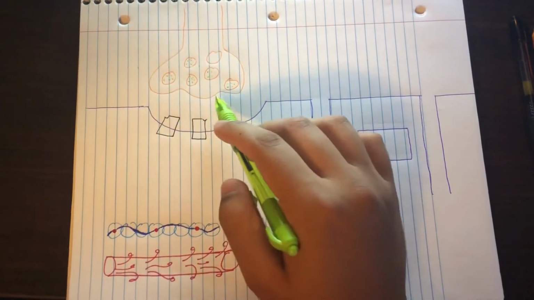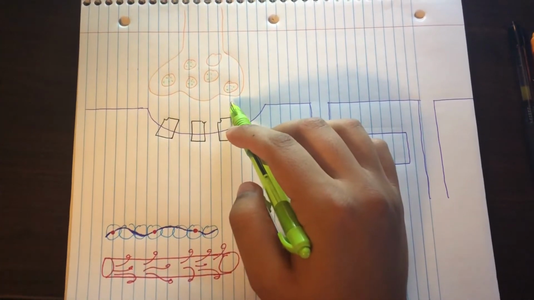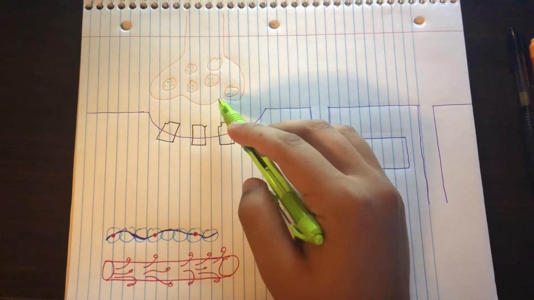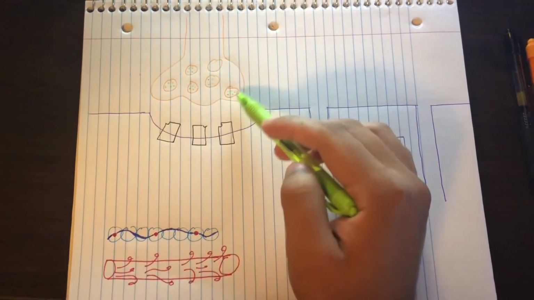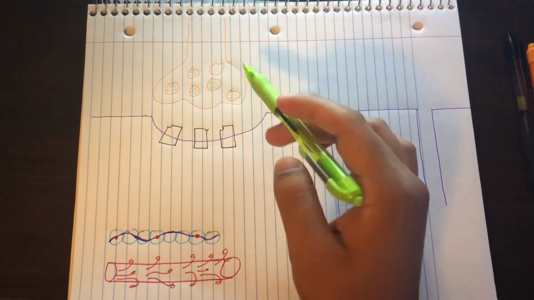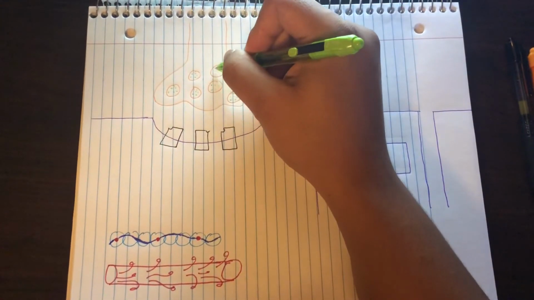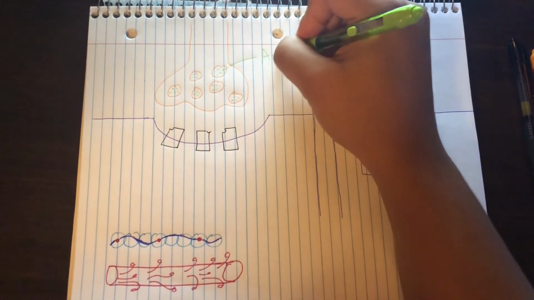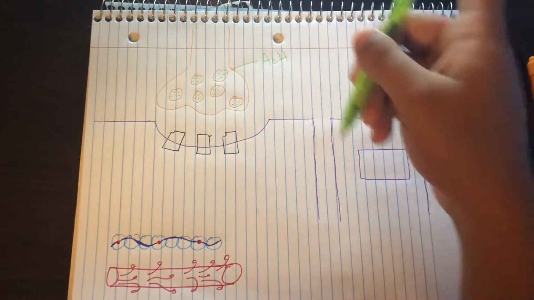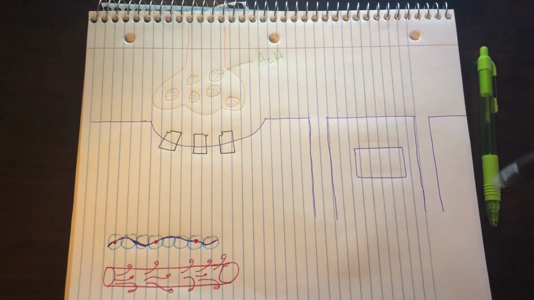So here we have the synaptic cleft, which is a small gap where the neuron or the presynaptic terminal is going to meet with the muscle. Within these border end plates here, we have these synaptic vesicles filled with neurotransmitters called acetylcholine. Acetylcholine is going to be key in order for muscle contraction to happen.